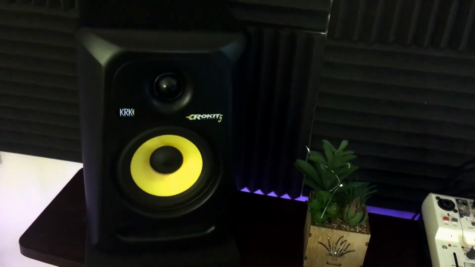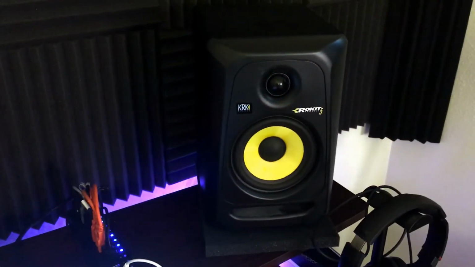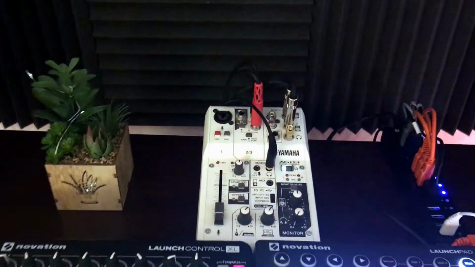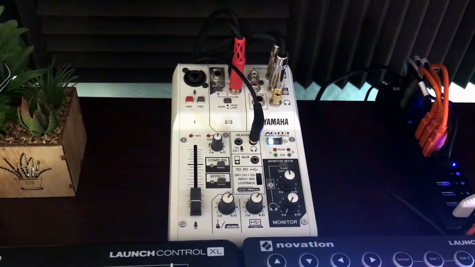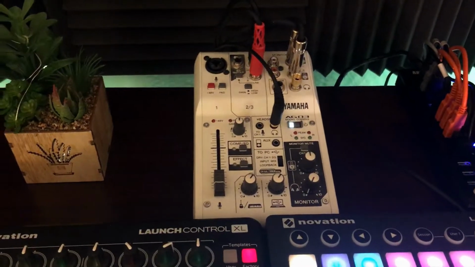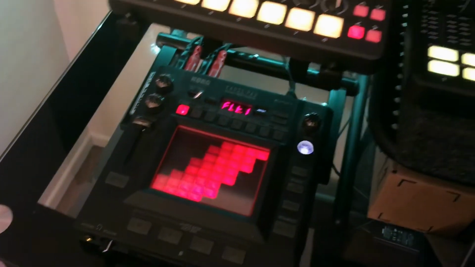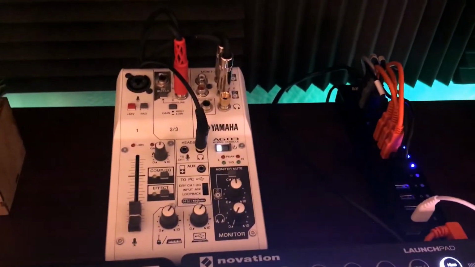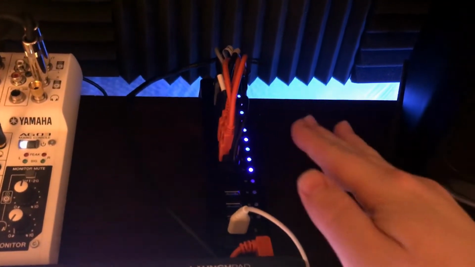We are rocking the KRK Rokit 5-inch speakers, great for home producers and bedroom producers that want to just start out. Works out really, really well. We do have a Yamaha mixing controller here that allows us to hook up the Chaos Pad, and runs everything through the mixer. This is our USB that we run everything through. Everything pretty much connects through here, guys. This is how everything connects to the iPad. Everything that gets connected through this controller gets connected to our iPad.